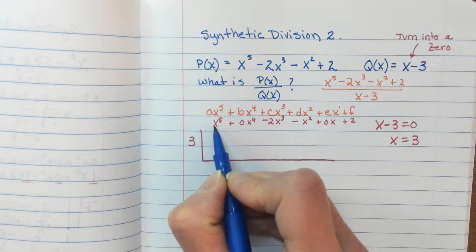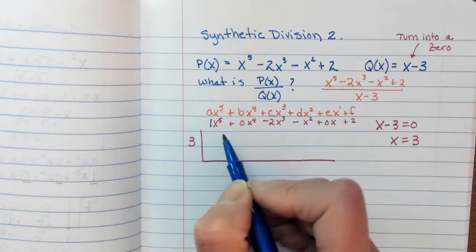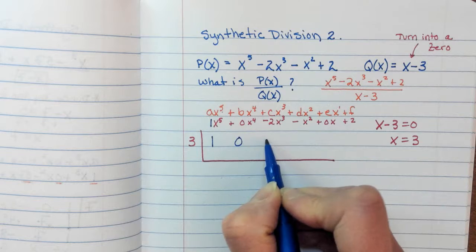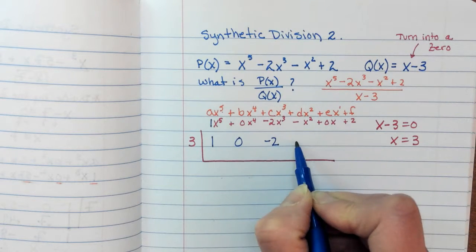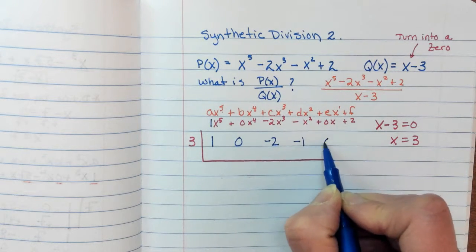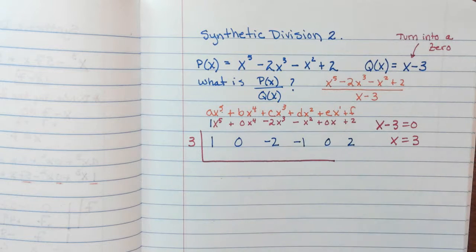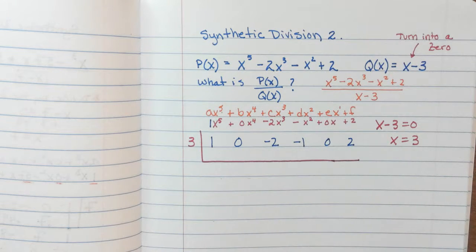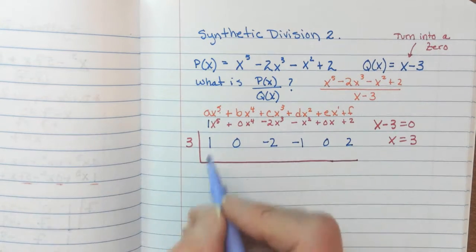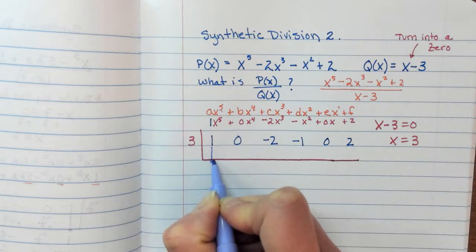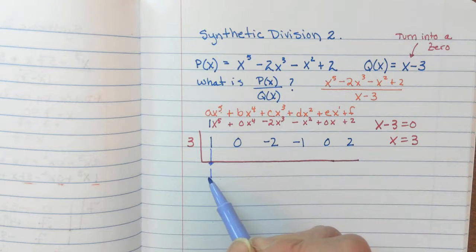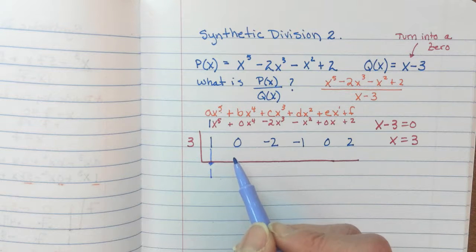The coefficient in front of this x to the fifth is 1. So I'm going to write 1, 0, negative 2, negative 1, 0, 2. I'm going to write them all out like that. Now remember, the first thing I'm going to do is drop down my first number, which is 1. Then I multiply the things on the outside, I add the things on the inside.